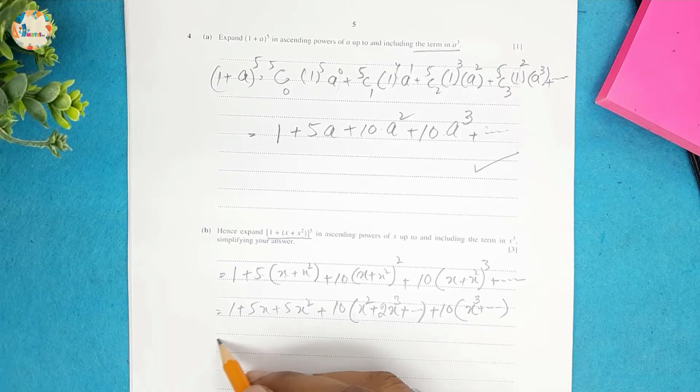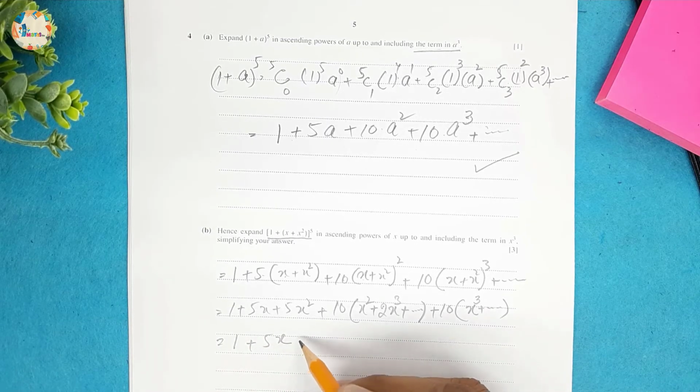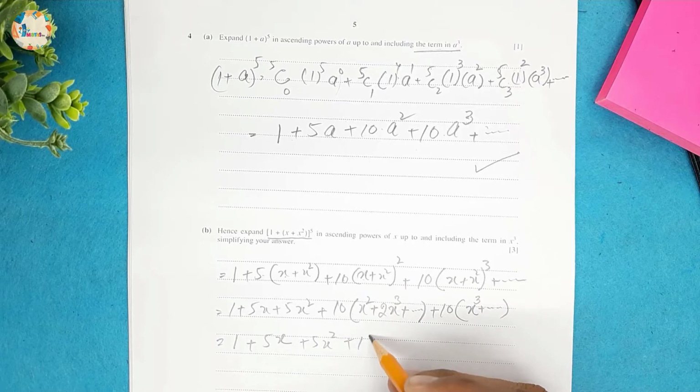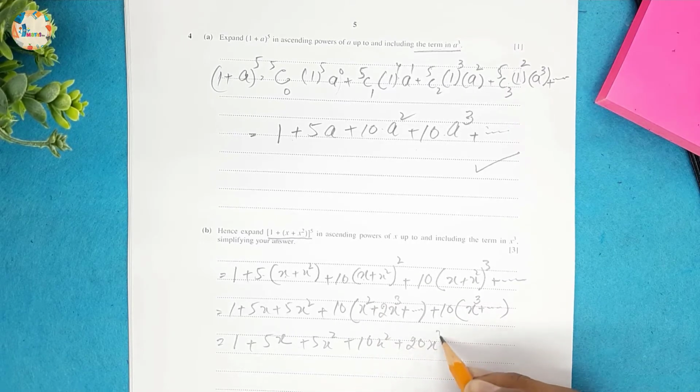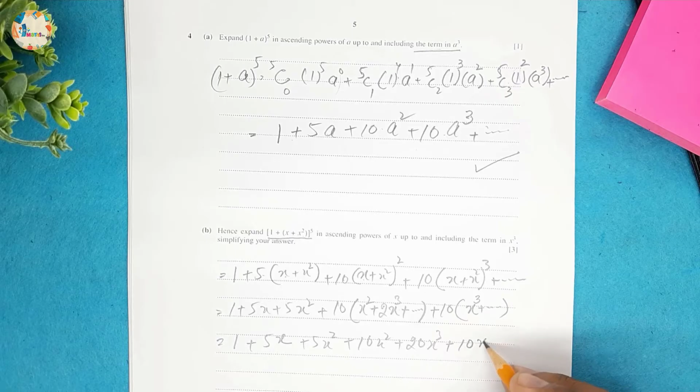So we will simplify. This will be 1 plus 5x, and this will be plus 5x squared, and plus this one will be 10x squared, and plus this will be 20x cubed, we are multiplying this with this, and plus this will be 10x cubed, and plus higher terms we are ignoring.